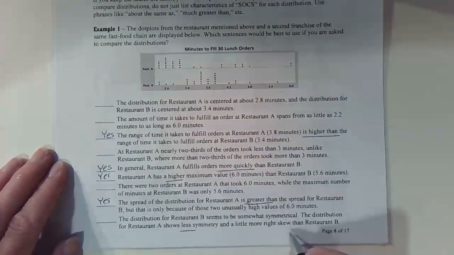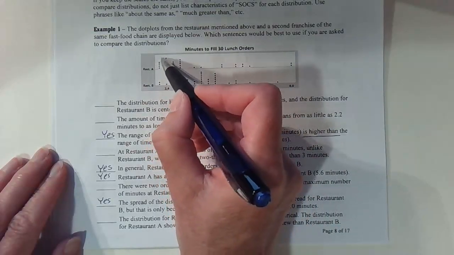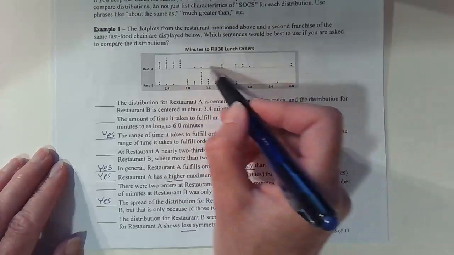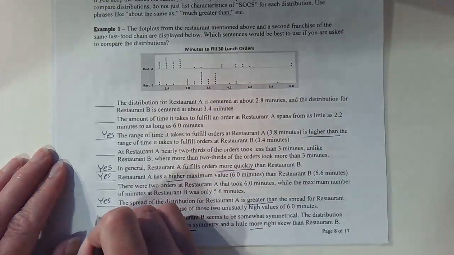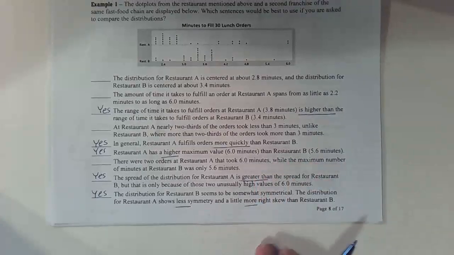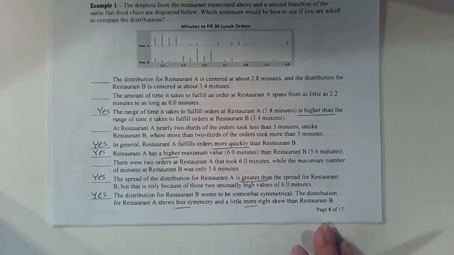Less symmetry, more than, because this one, it seems to be mostly the data's over here and then it's kind of trickling off. This would be a slight right skew. So I like this one. We've talked about shape and we've compared in that description. So remember, if you're asked to compare, you can still focus on SOCS, but you have to use comparison words.